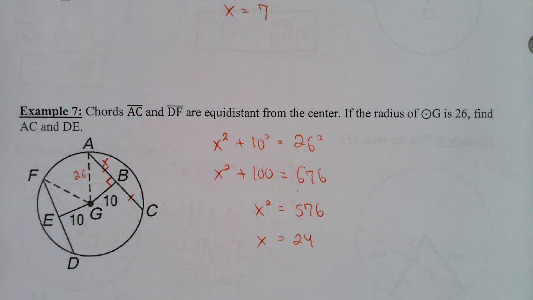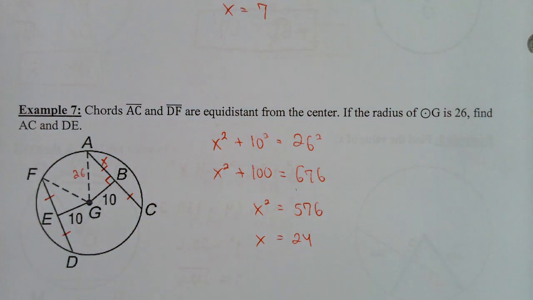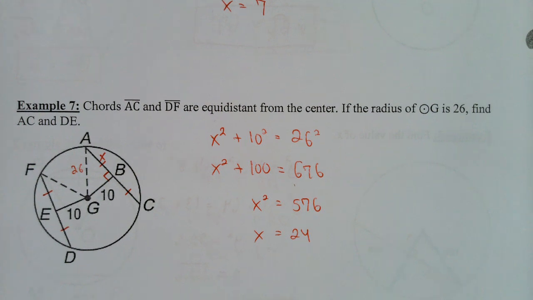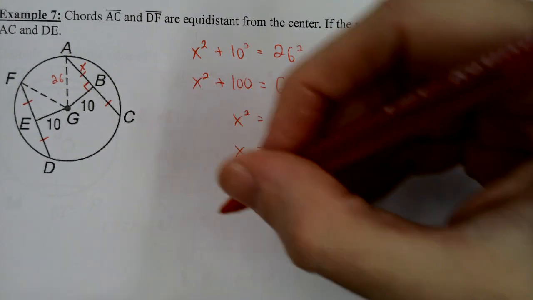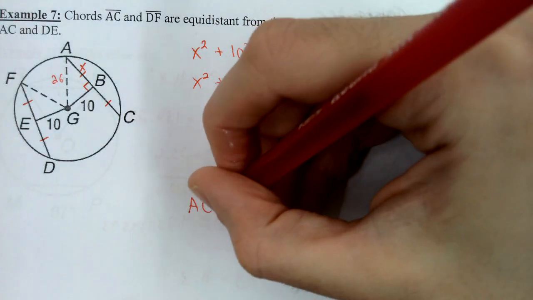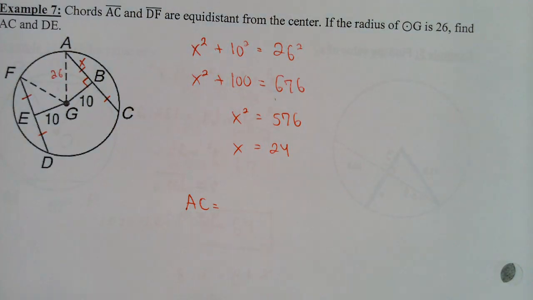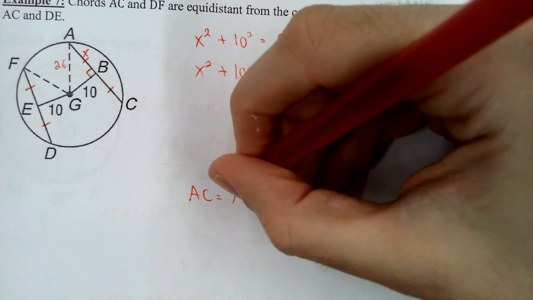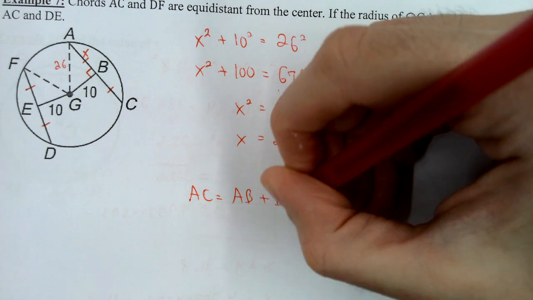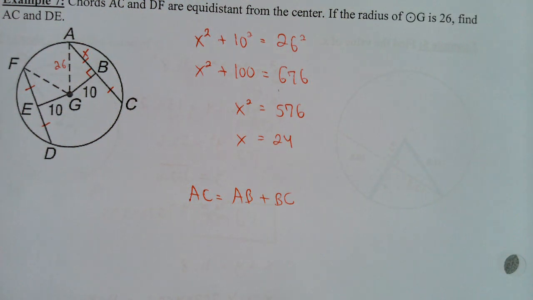And remember, the two chords are congruent to begin with. So this is also congruent to that. So the final answer, find AC. Well, AC equals AB plus BC. So it equals 24 plus 24, which is 48.